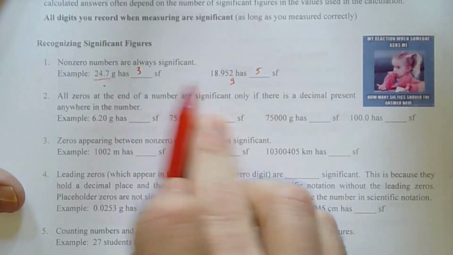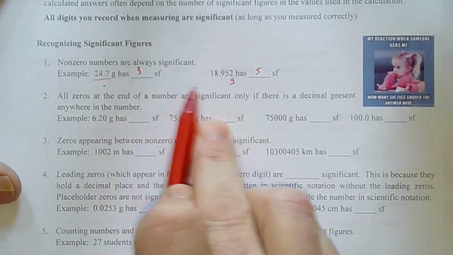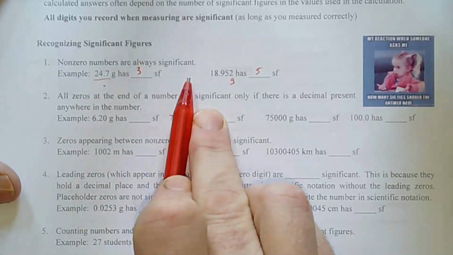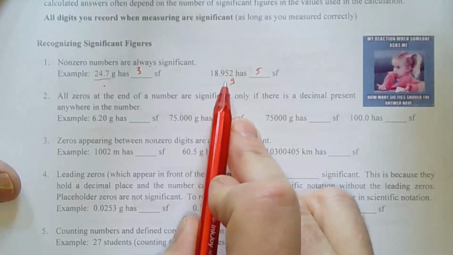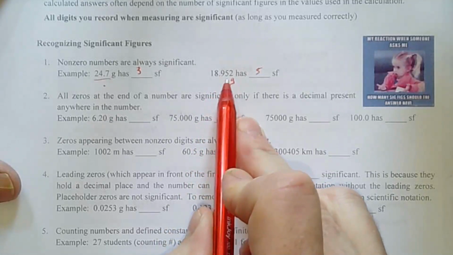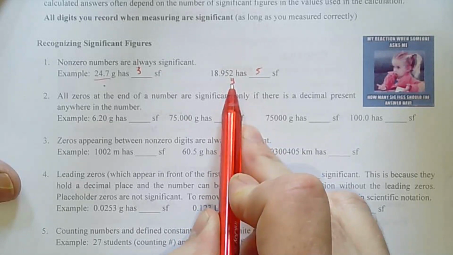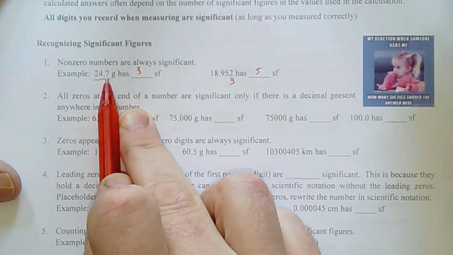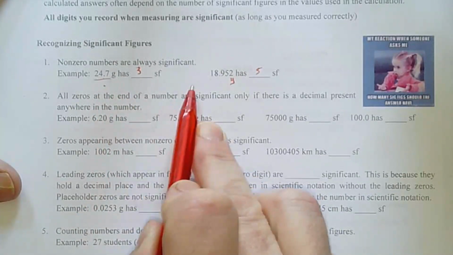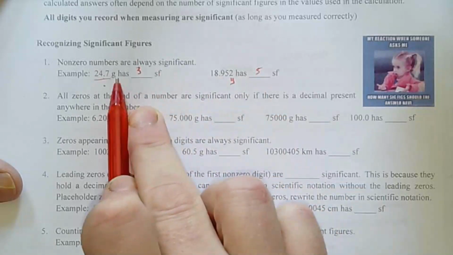Which one do you think was measured on a scale that was more accurate? Hopefully it makes sense that this value was measured on a scale that could measure out to the thousandth of a gram, if this was in grams. This one can only measure to the tenth. And that is why this one is considered to have 5 significant figures. This one only has 3.